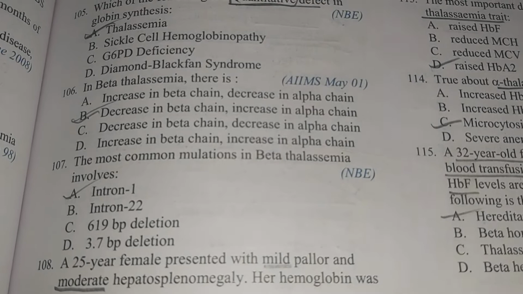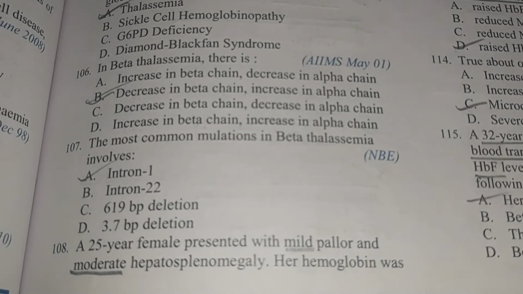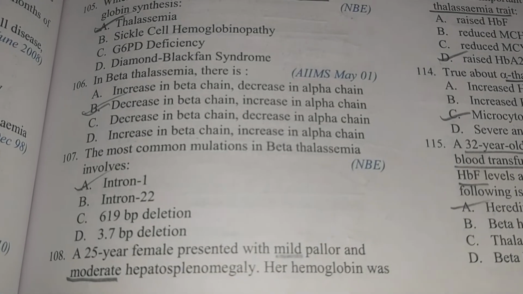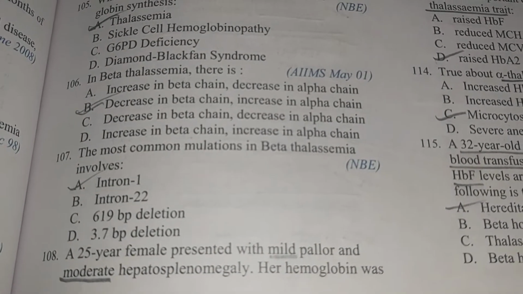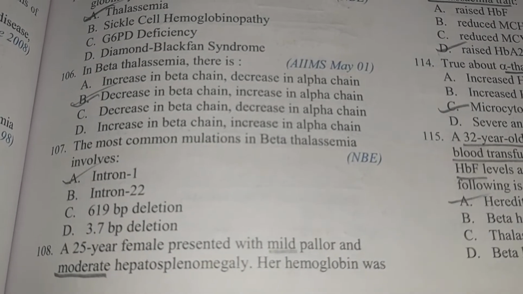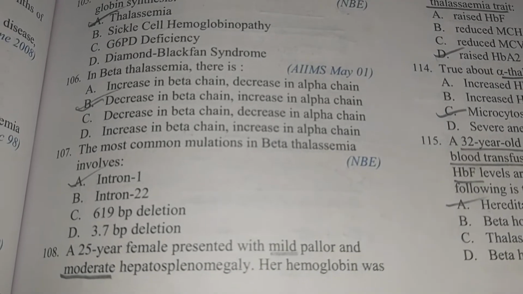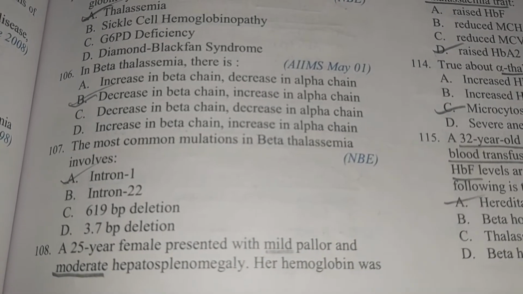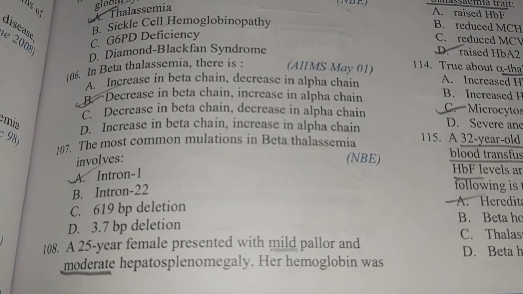A 25-year-old, look here, has hepatosplenomegaly and mild pallor. Why is there hepatosplenomegaly? Because there are deformed, abnormal hemoglobin RBCs, so the spleen tries to remove them and becomes hypertrophic.